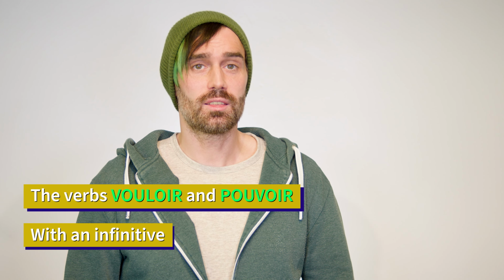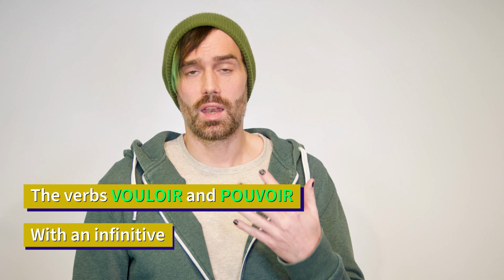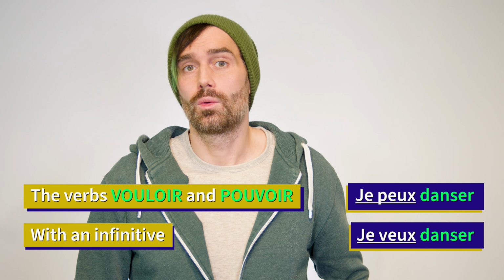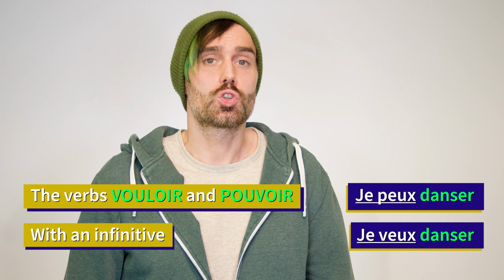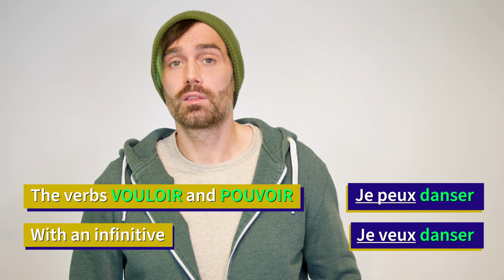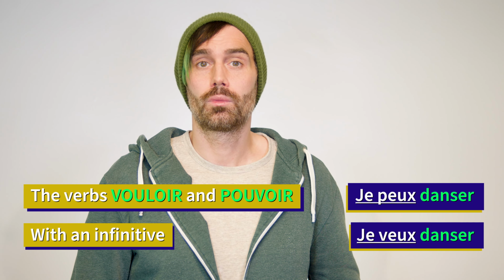Now, we need to know how to use these verbs in sentences. First, both these verbs can be used with an infinitive. This means that we can say I can dance with the verb pouvoir. It would be je peux danser. But we can also say I want to dance using vouloir, and it would be je veux danser.